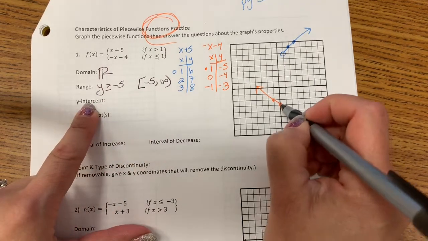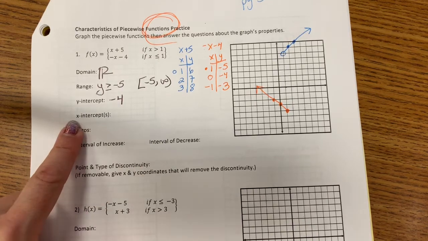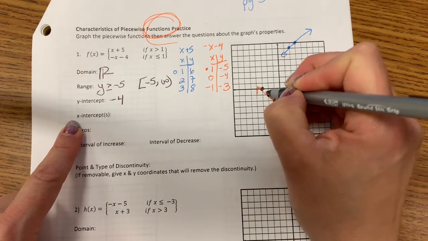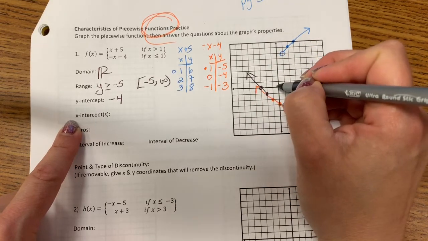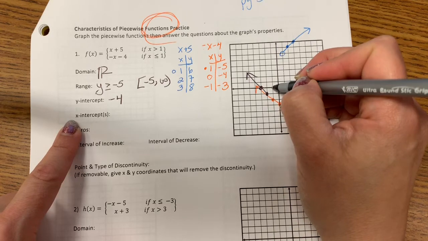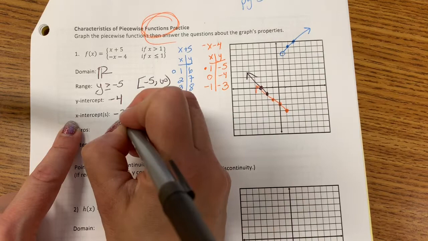The y-intercept is this location. It's -4. The x-intercept, let me keep counting my slope to get exact values. So let's see, that's at 1, 2, -1, -2, -3.